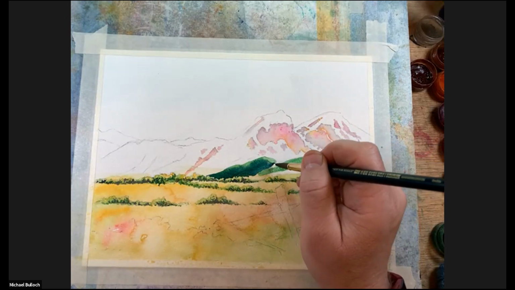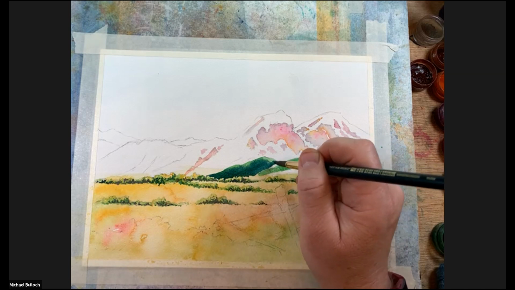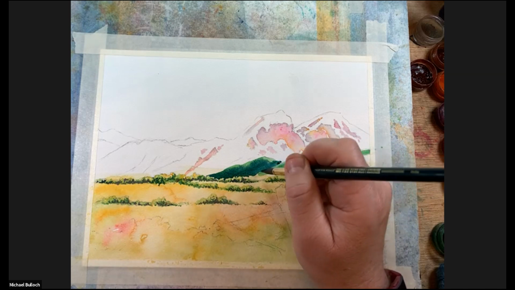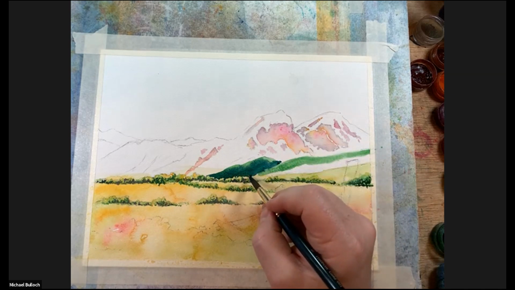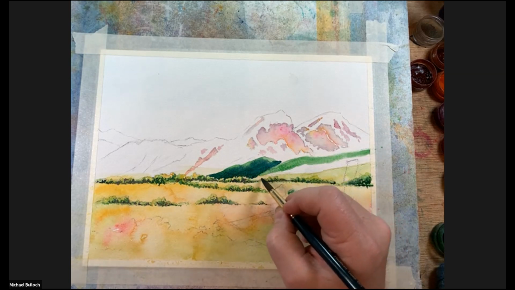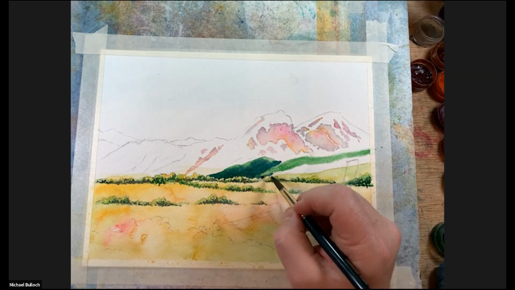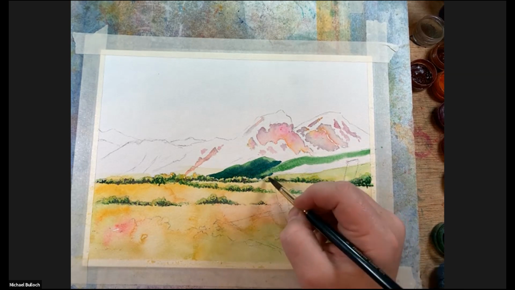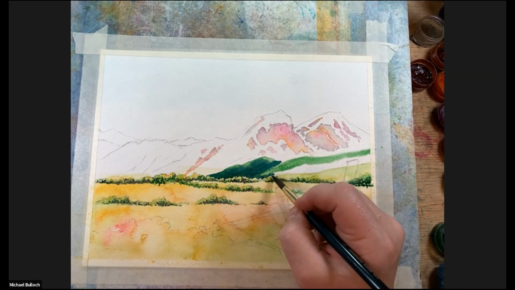Just bring that in there. And then this comes down like that. And they blend together down in here. So that is how I want that to look.